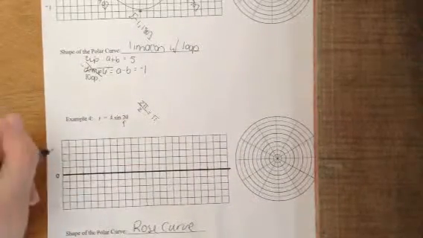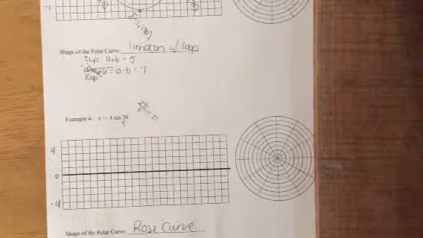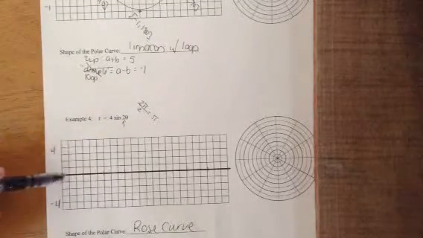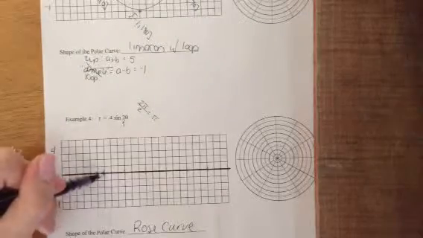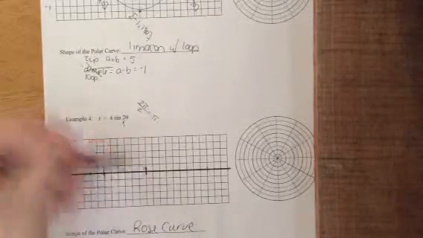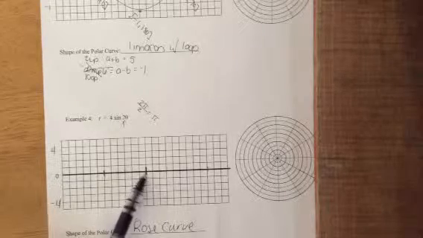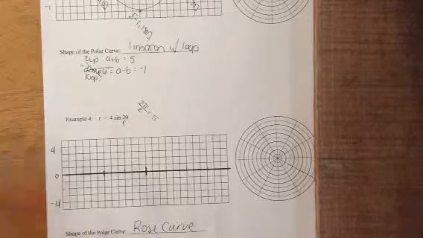Okay, we have no vertical shift, and an amplitude of 4. It's a sine curve, and the period is only 1 pi. So there is 1 pi, or 180 degrees. I'm going to do my entire sine curve in this space, so it's going to go much quicker.